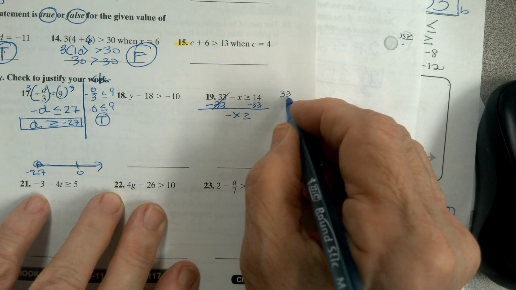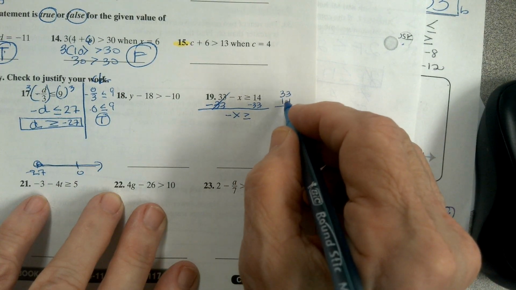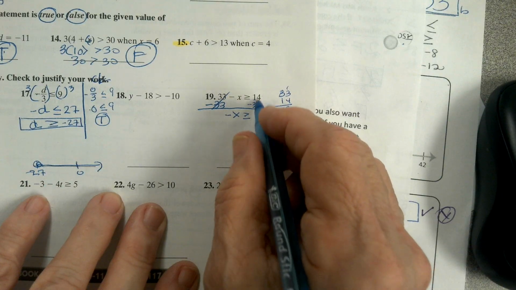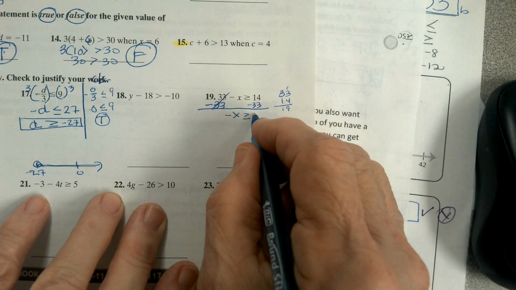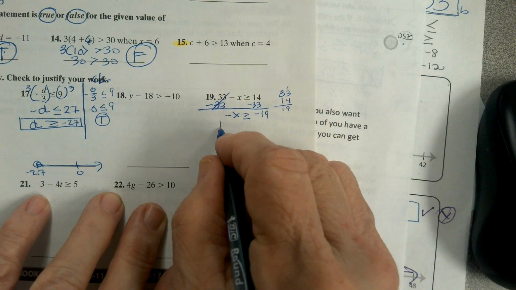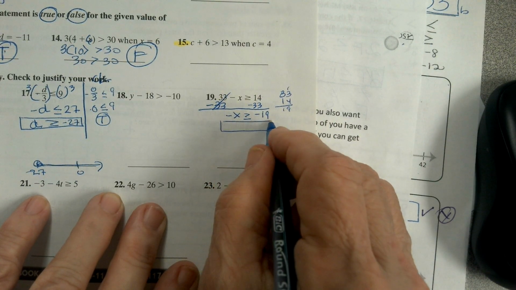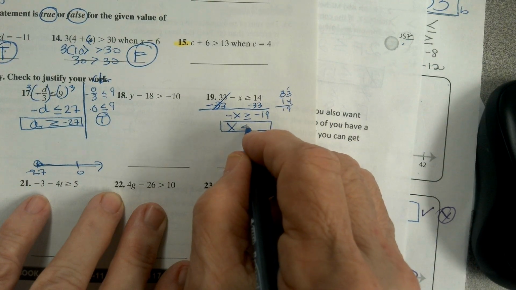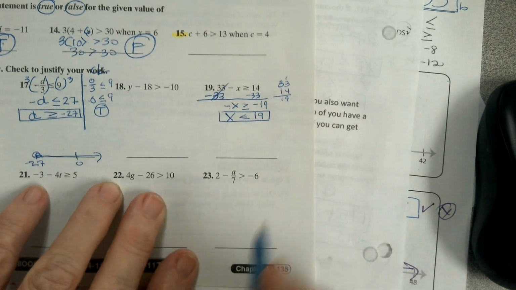I am not going to sum. Is it going to be 19? Yes. Okay. And are there more positives or negatives? So it's negative 19. What's the last thing we need to do? You need to change all the signs. Change all the signs. So it's x is less than or equal to a positive 19.